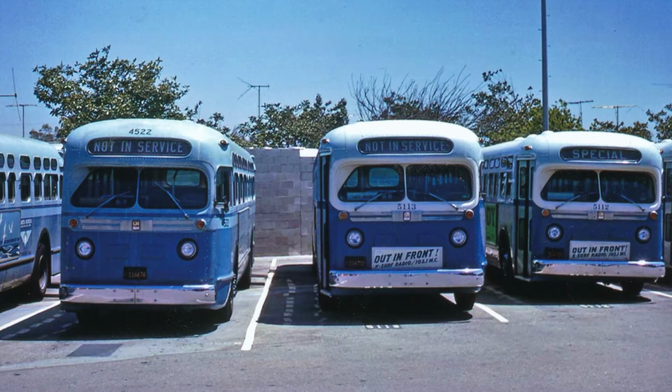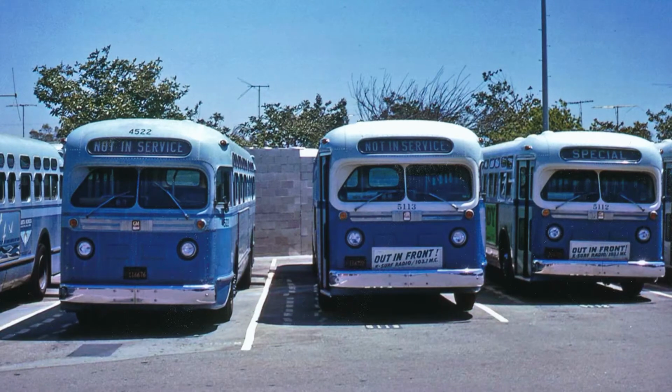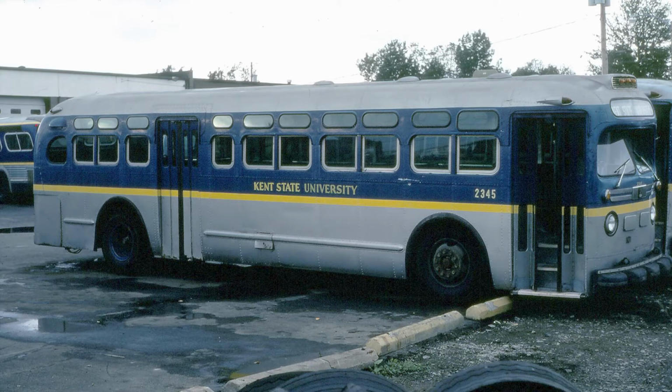But probably the greatest thing that I have found so far is this photo, and I'll put that up online there. The reason this photo is so great, and why I routinely look for Santa Monica bus photos, is that this bus, the one on the left, which says Unit 4522, which at the Kent State Bus Service was Unit 2345, is the bus that was used in the movie The Graduate. So I was able to find a photo of the bus as it was operated by Santa Monica.